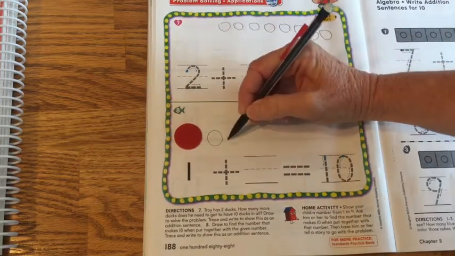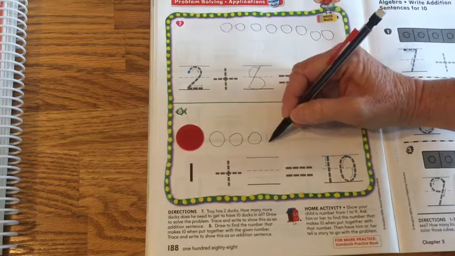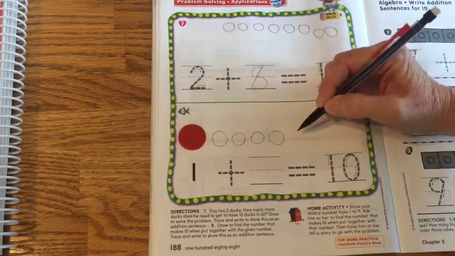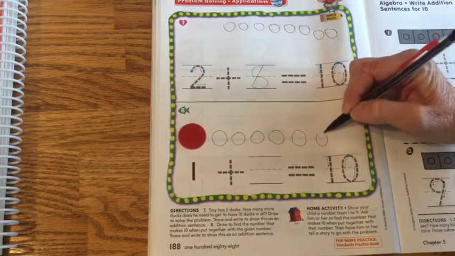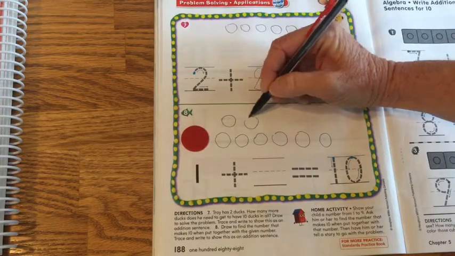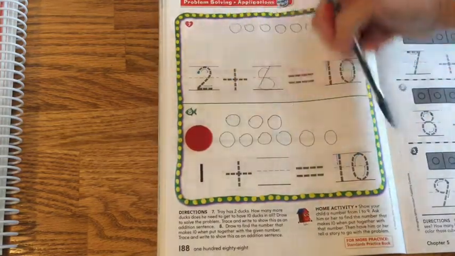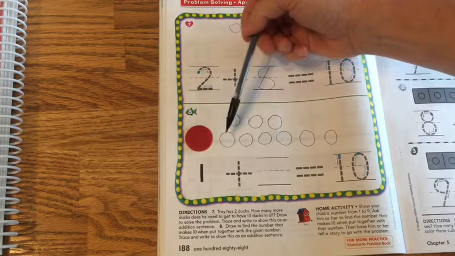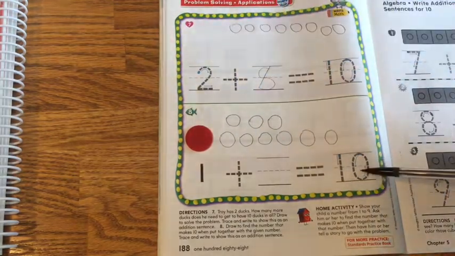There's 1, 2, 3, 4, 5, 6, 7, 8, 9, 10. Now, including my 1, I should have 10 altogether. 1, 2, 3, 4, 5, 6, 7, 8, 9, 10. Okay, I had 10 altogether.